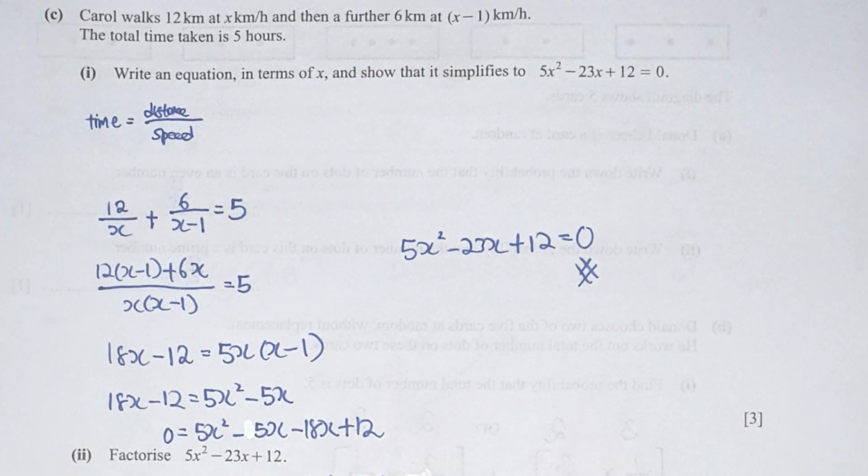As for section C, okay, the thing to take note of is that time equals distance over speed. Okay, so 12 divided by x plus 6 divided by x plus 1 equals 5 hours. So I first change their denominator into the same, which is x bracket x minus 1 bracket. So for the first fraction there, I'm required to multiply by x minus 1 into it, and for the second fraction, I'm required to multiply by x into it.